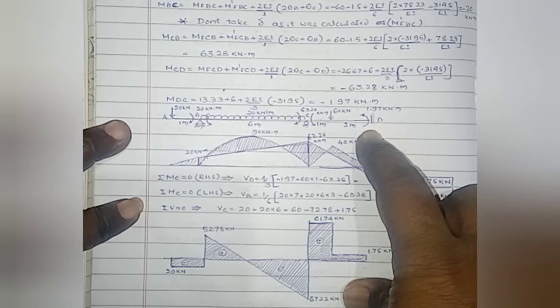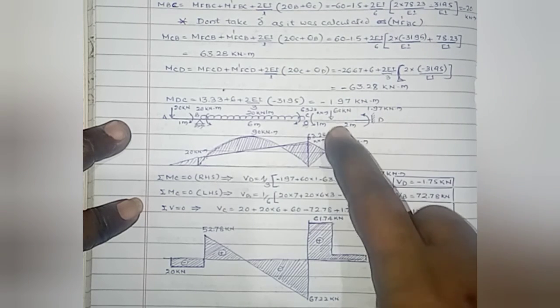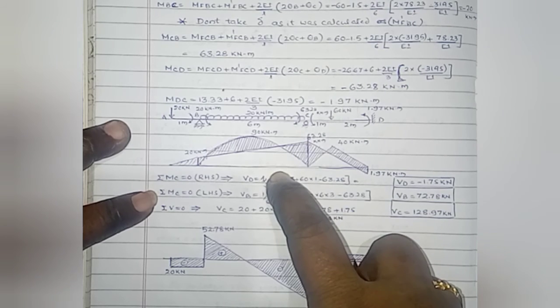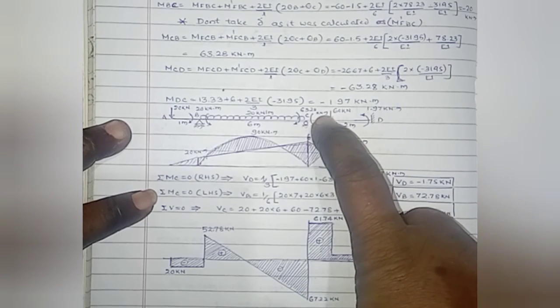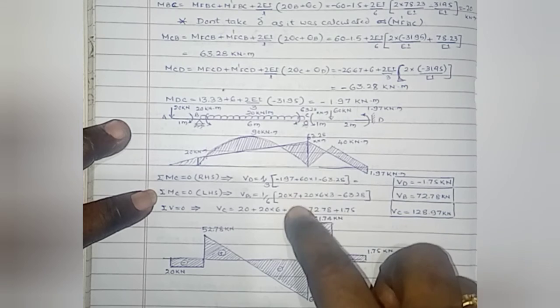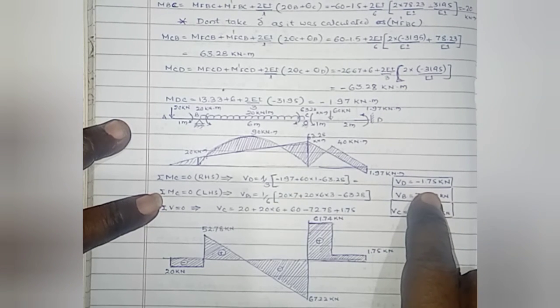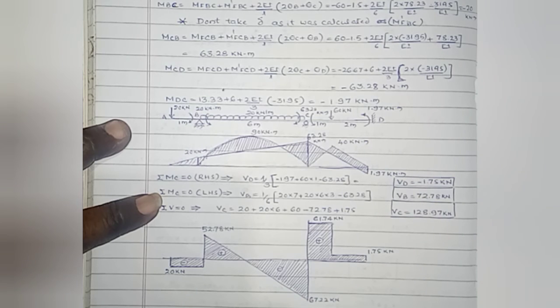Then 1.97, that is also anti-clockwise. 60 into 1, that is clockwise. Then this one 63.28, that is anti-clockwise. Therefore VD equals minus 1.75 kilonewton. We have assumed it in upward direction, but that is negative, that means that is downward.